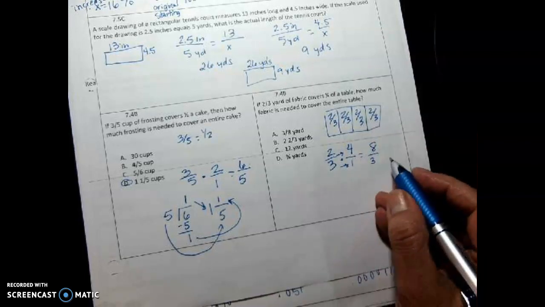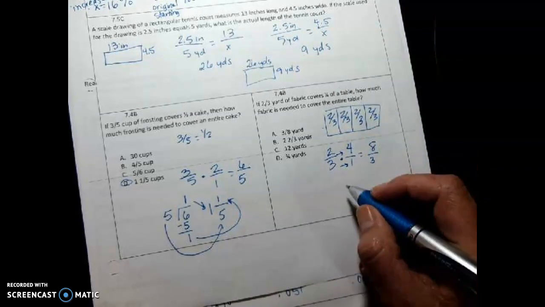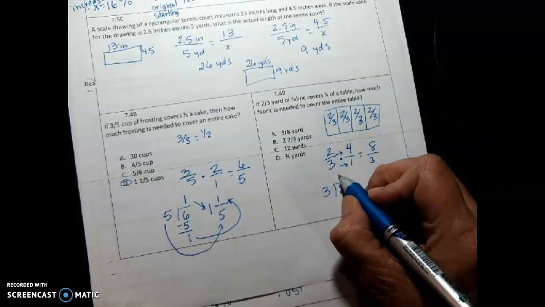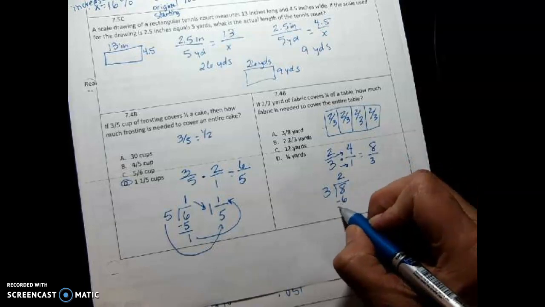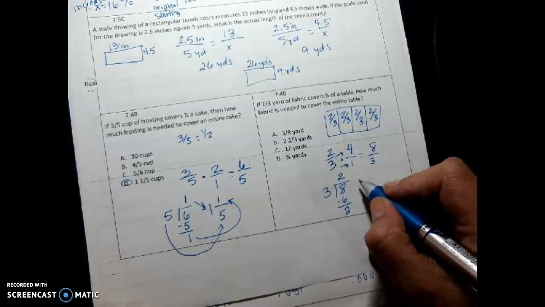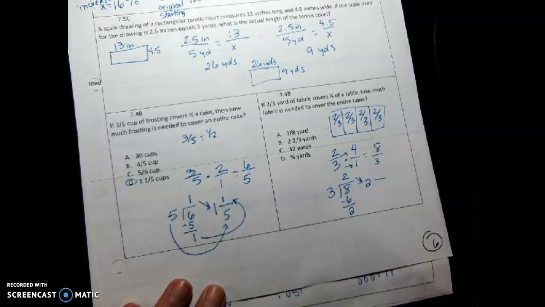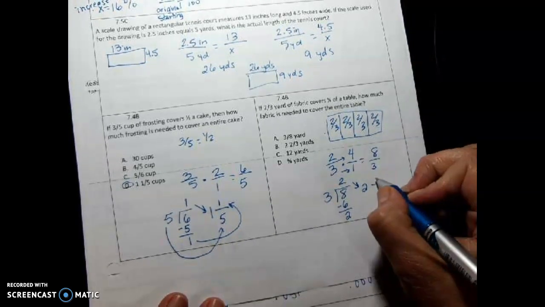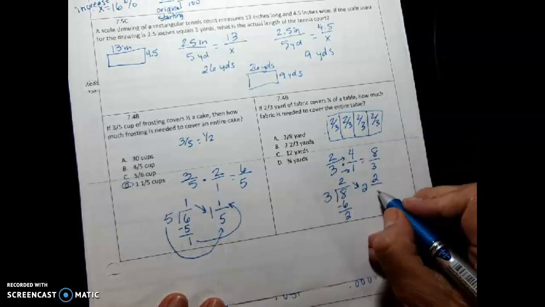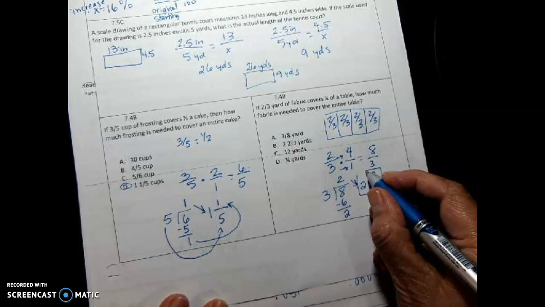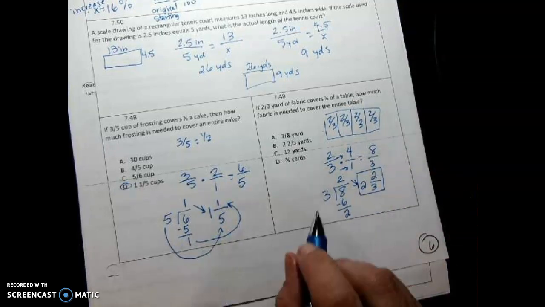Okay, same thing. This is an improper fraction, so we're going to divide. Okay, so 2. This is going to be 2. This is going to be 3. So 2 2/3, which is B.